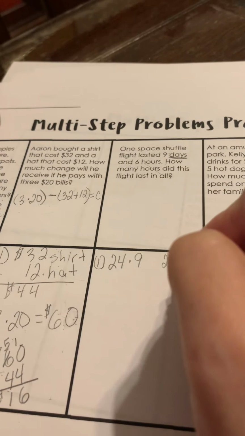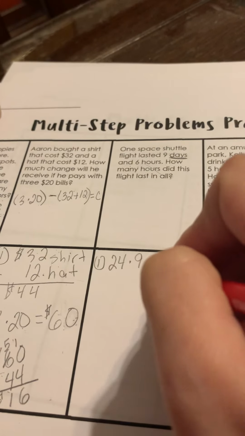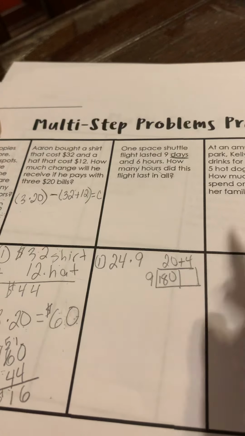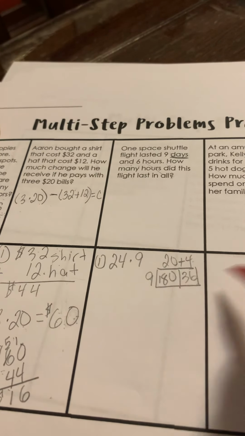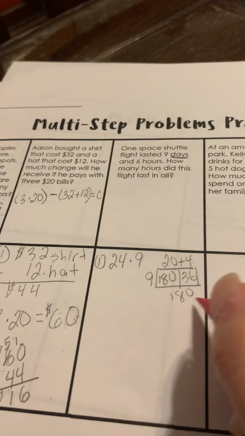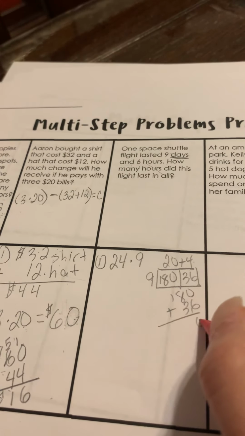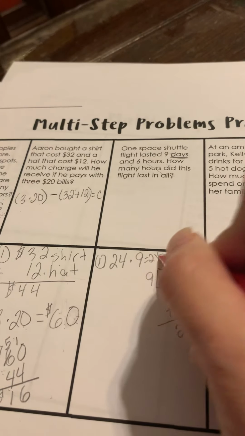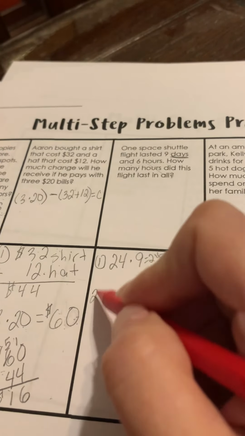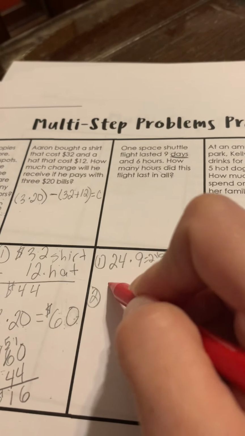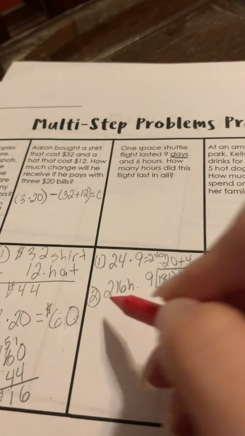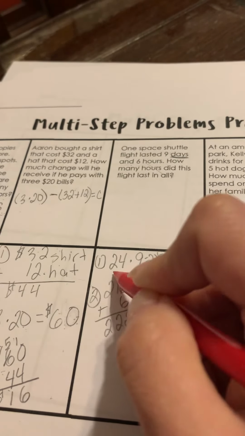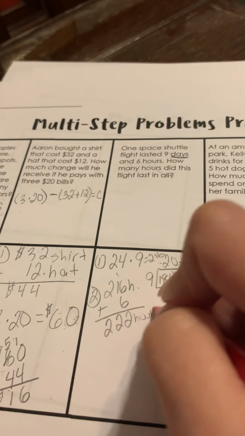I like to do 20 plus 4. Remember this? This is 180. This is 36. If I add the 180 plus the 36, I get 216. So this is 216. And then for step 2, I needed to add that, because that's the 9 days, those hours, plus the 6 hours, and that gave me 222.